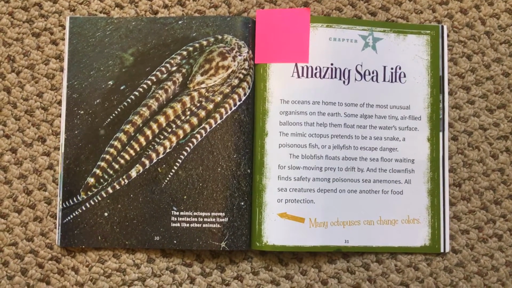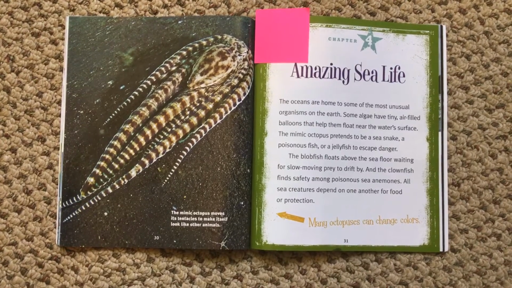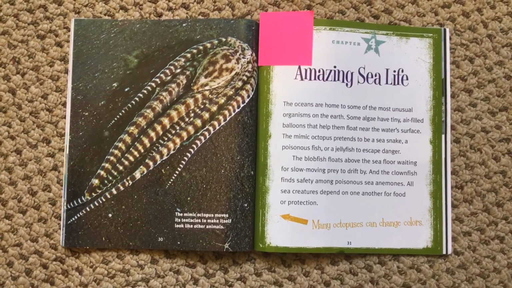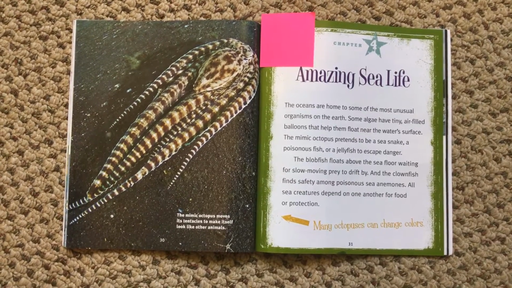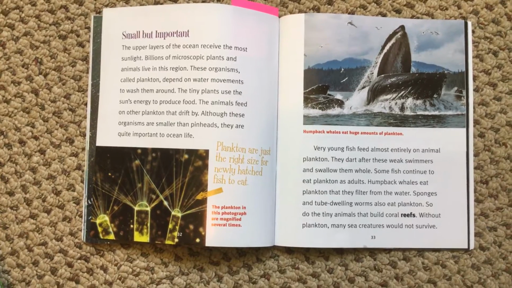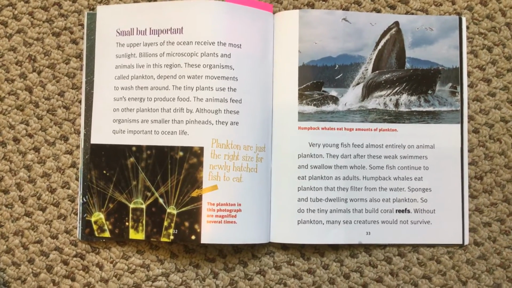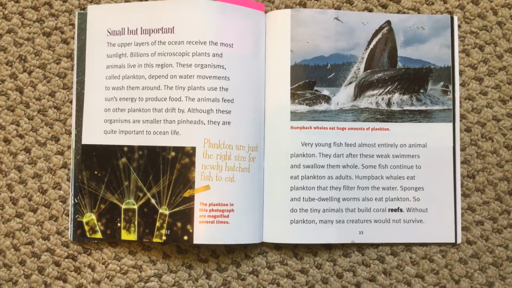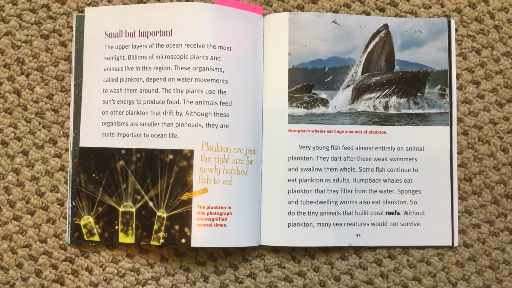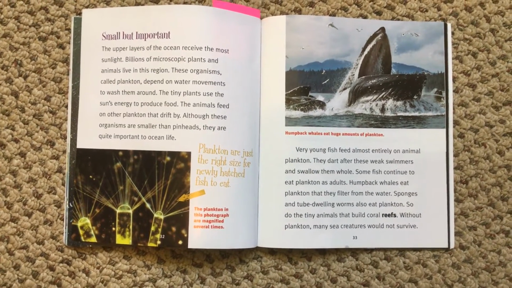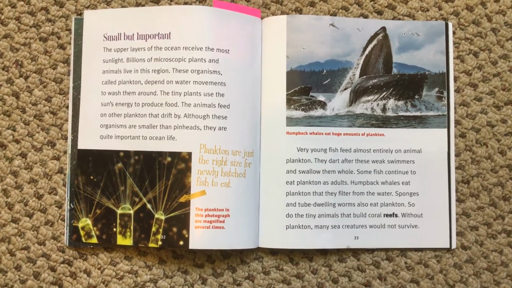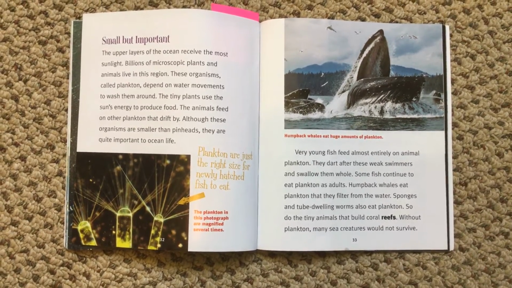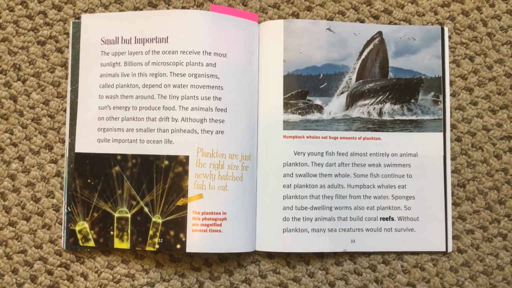The blobfish floats above the seafloor waiting for slow-moving prey to drift by, and the clownfish finds safety among poisonous sea anemones. All sea creatures depend on one another for food or protection. Small but important. The upper layers of the ocean receive the most sunlight. Billions of microscopic plants and animals live in this region. These organisms, called plankton, depend on water movements to wash them around. The tiny plants use the sun's energy to produce food. The animals feed on other plankton that drift by. Although these organisms are smaller than pinheads, they are quite important to ocean life.